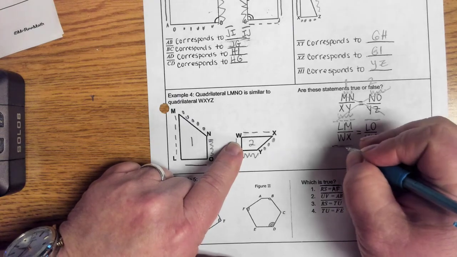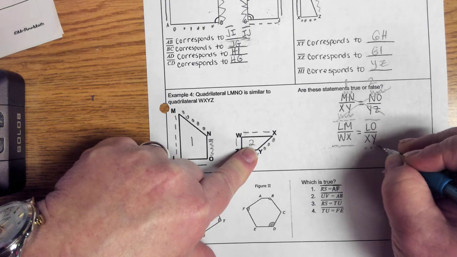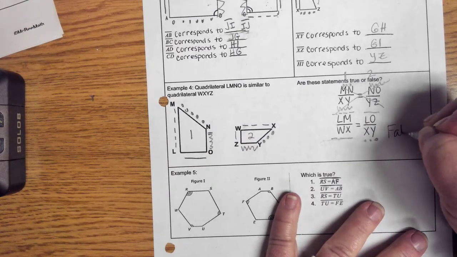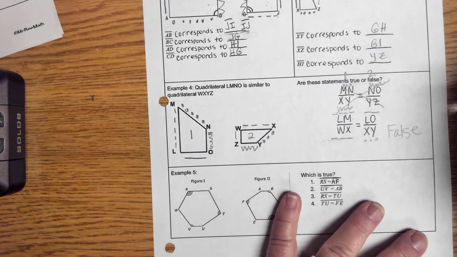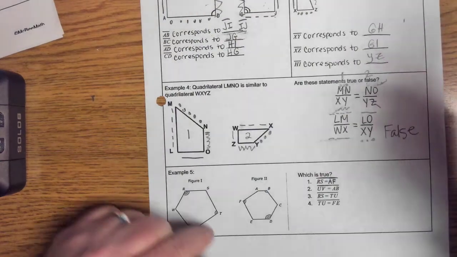WX is the dash, and XY is dots. Now hold on here. So as this one is false, she says this one is true. How did she get this one to be true? Let's look at this again. Maybe I made a mistake.